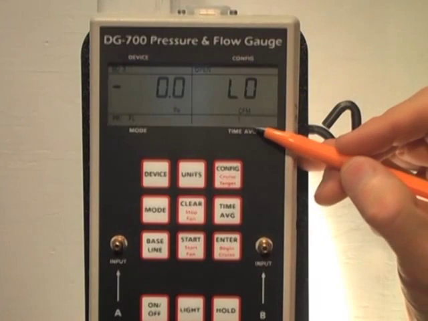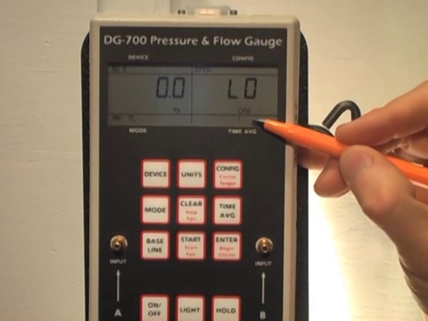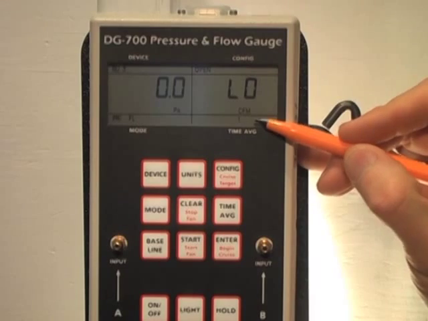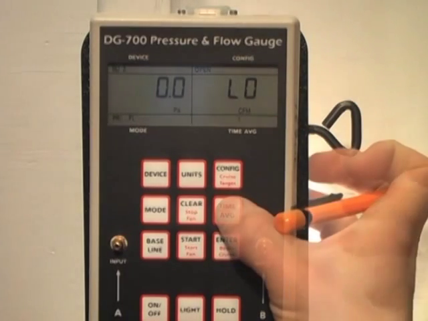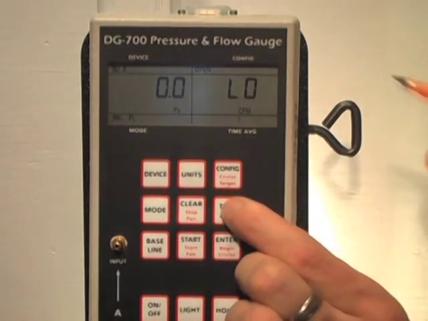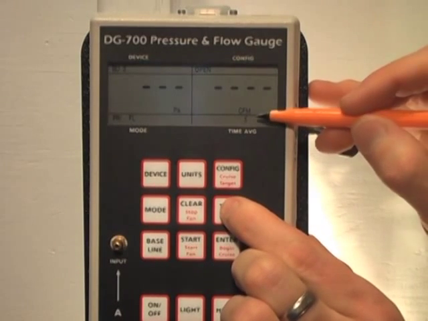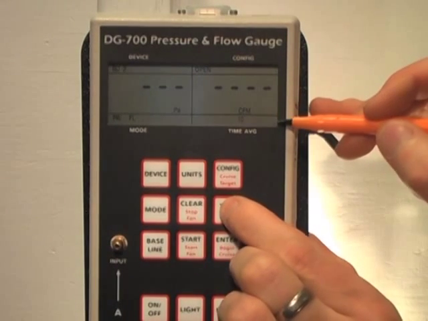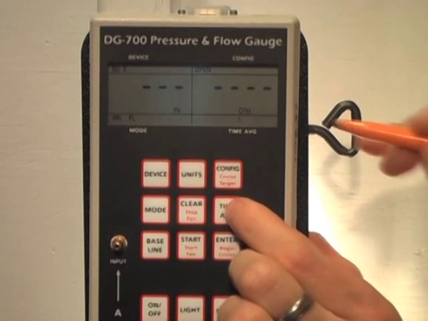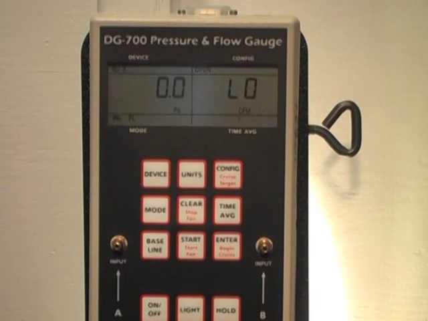Initially, you should keep time average at the default setting, which is 1. If you do want to change time average, toggle the time average button. Settings include 1, 5, 10, long, and back to 1. This is how frequently the gauge updates the data it is collecting.